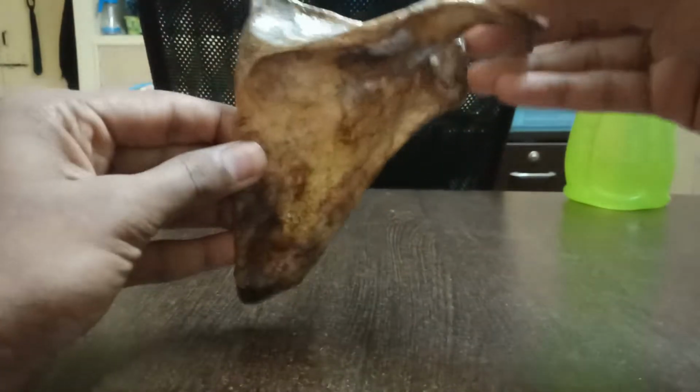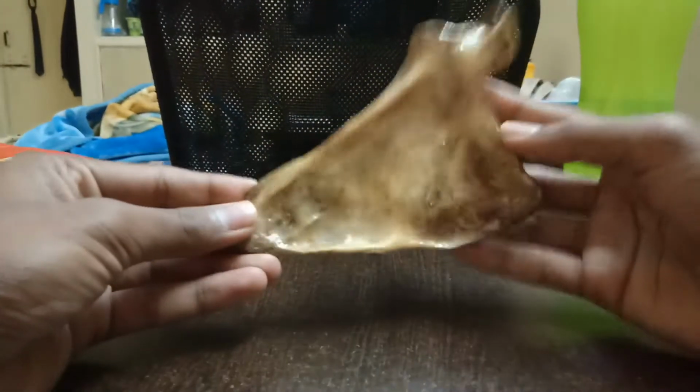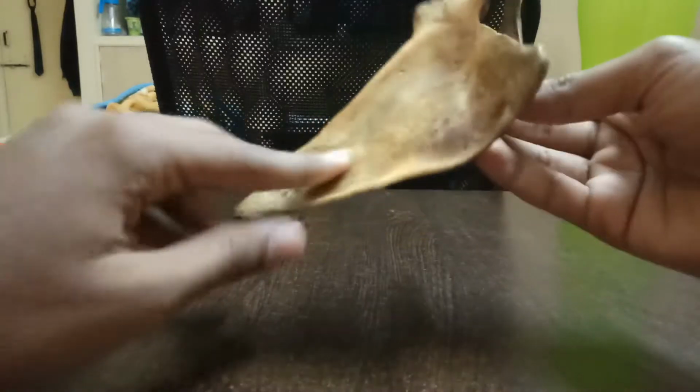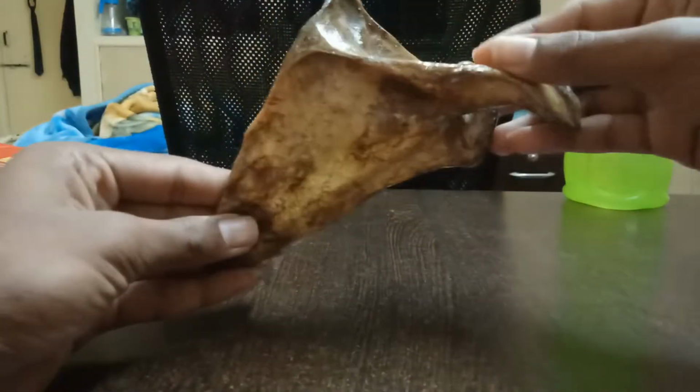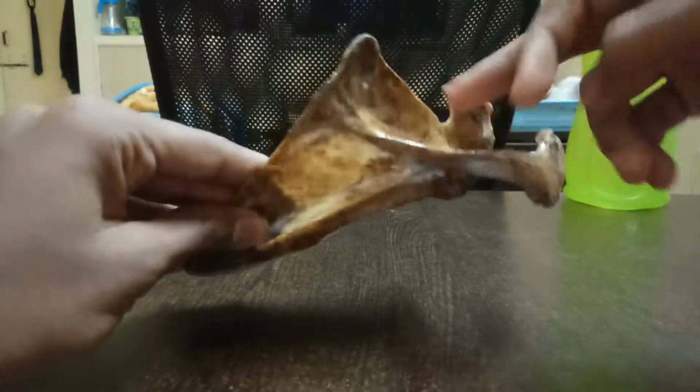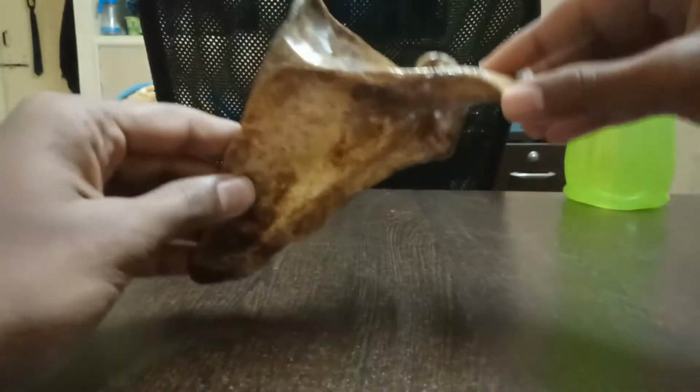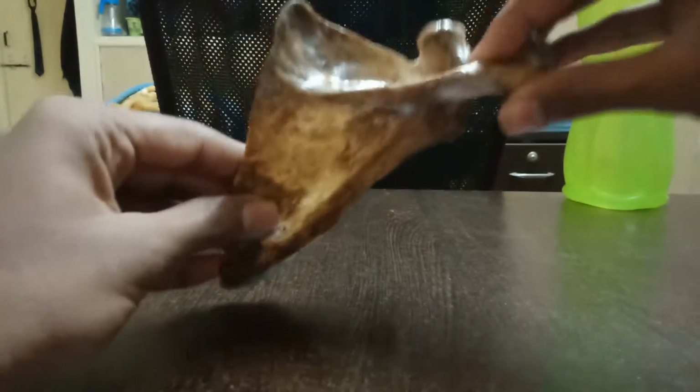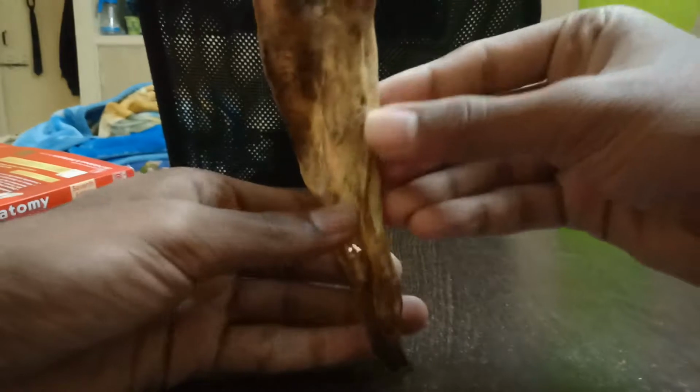Now, the dorsal surface. This is the costal surface because this surface faces the ribs, so it is referred to as the costal surface, and this is the dorsal surface. The dorsal surface is divided by the spine of the scapula into the upper one third and the lower two third. So we can say that this is the dorsal surface, and the lateral border is somewhat thickened.